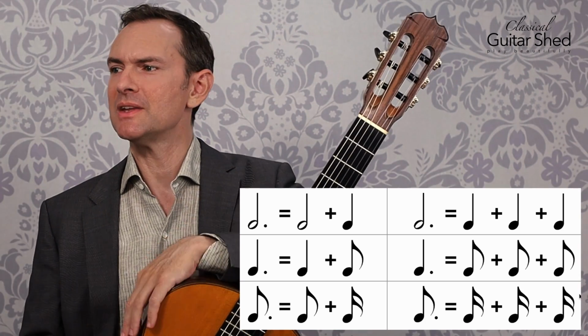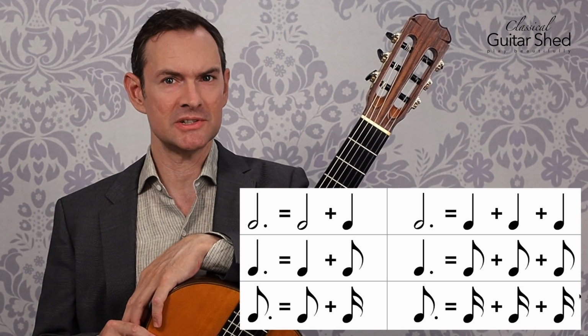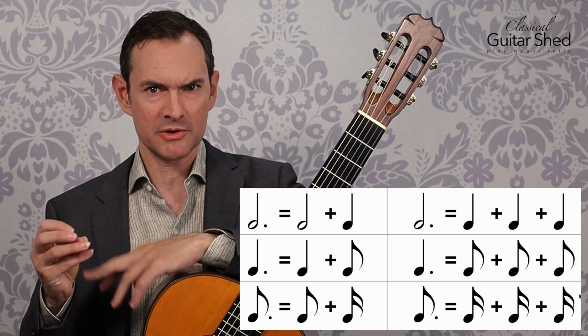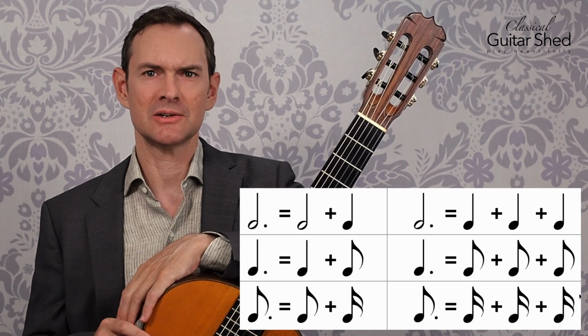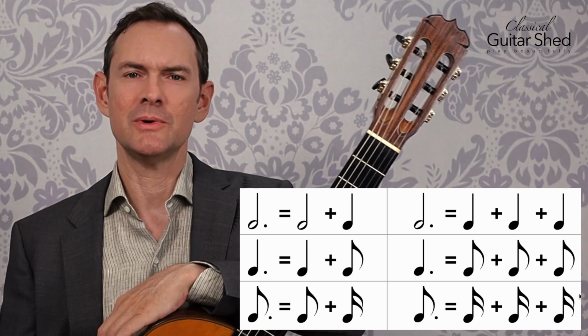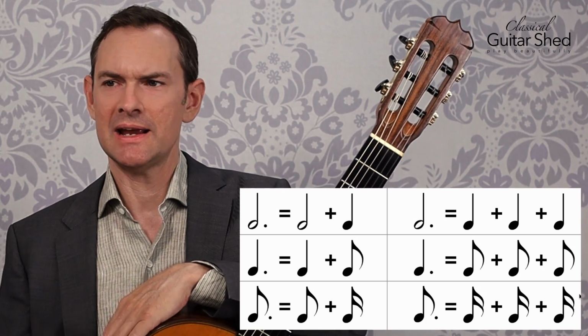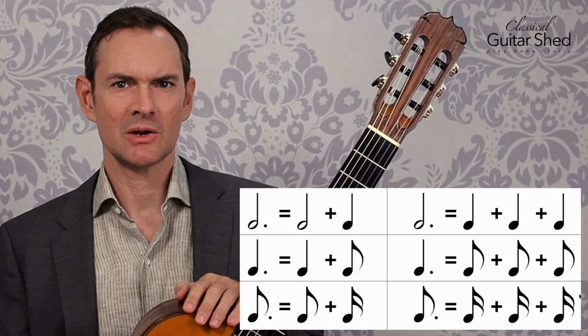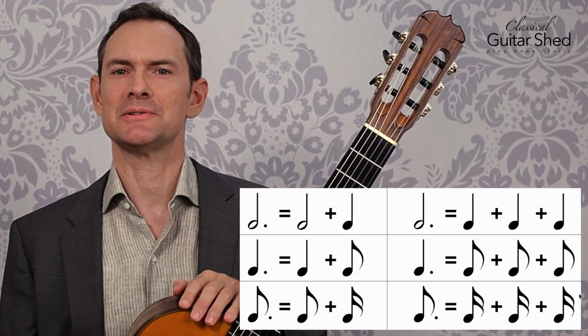The next one down, we have a dotted quarter, and we've just talked about the dotted quarter. It gets a beat and a half, so it gets the full quarter note plus half a quarter note, a quarter plus an eighth, or 3/8. And down our bottom row here, we have the dotted eighth note, and the dotted eighth note is an eighth plus a 16th note, or 3 16th notes.